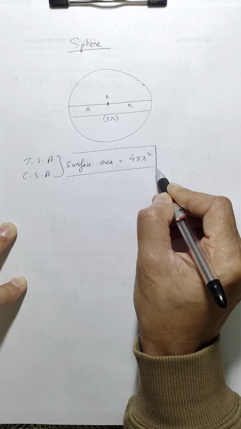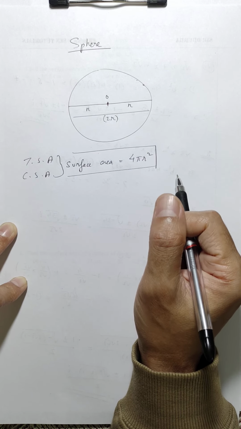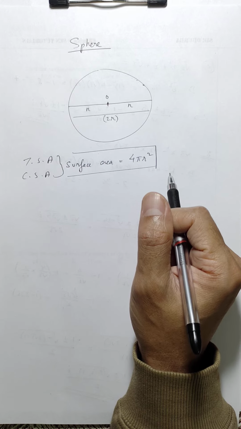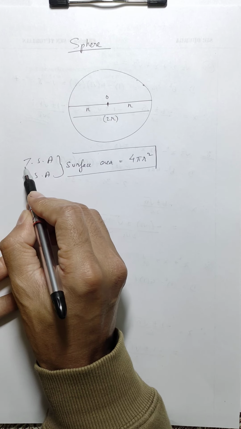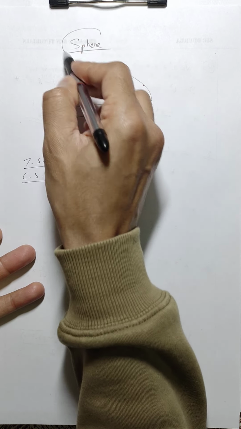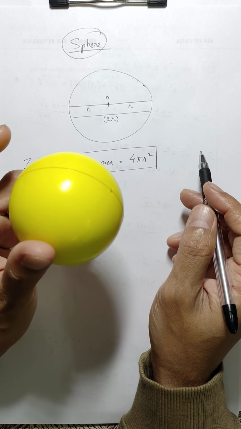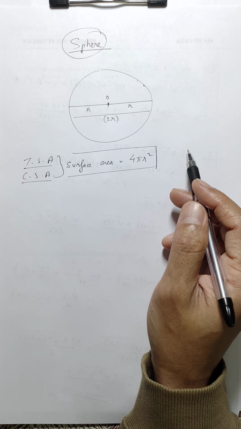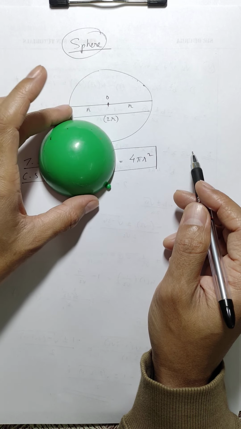I'm going to get straight to the formulas only so that we can begin with the exercises. Is that clear? So don't be confused when the question says total surface area or curved surface area, especially for a sphere. Remember, we have only one surface in a sphere. Whereas, when you talk of a hemisphere, it depends.